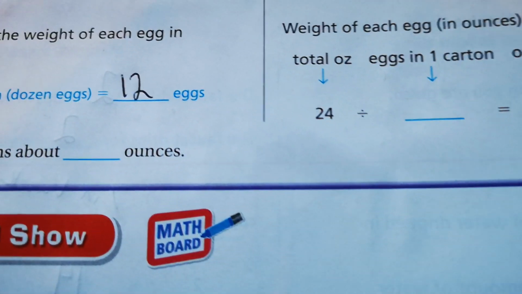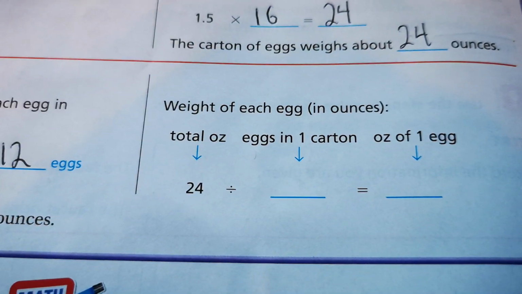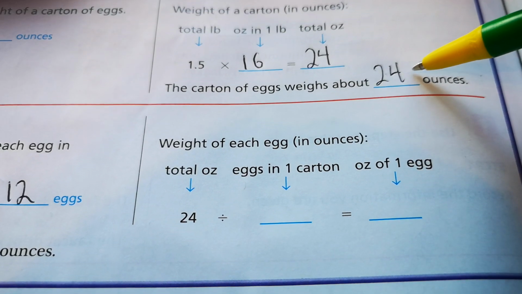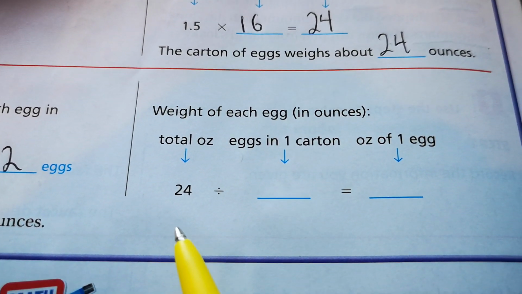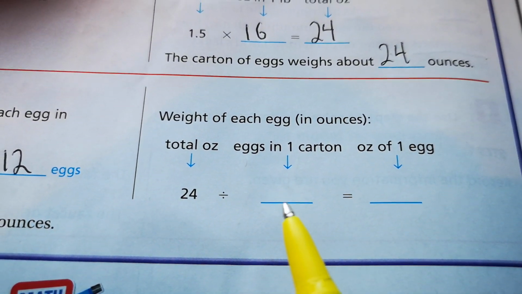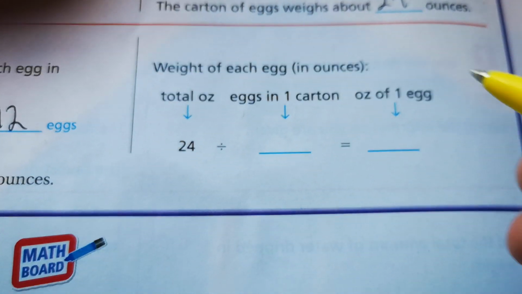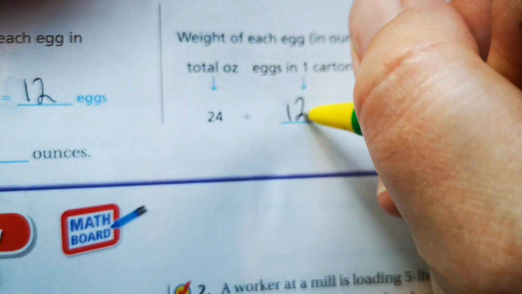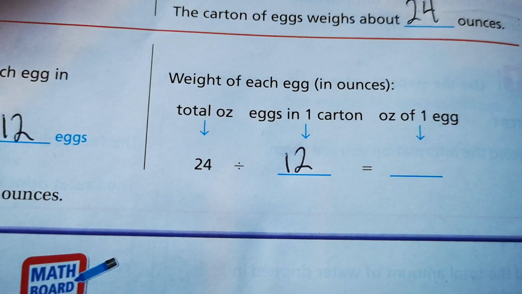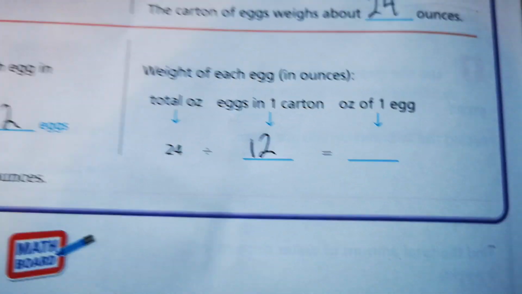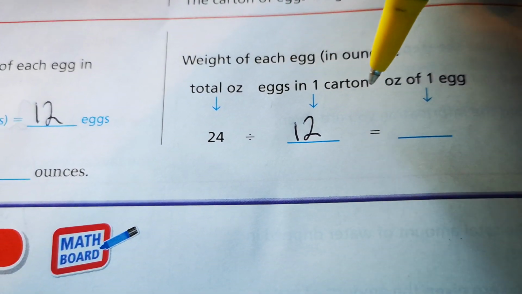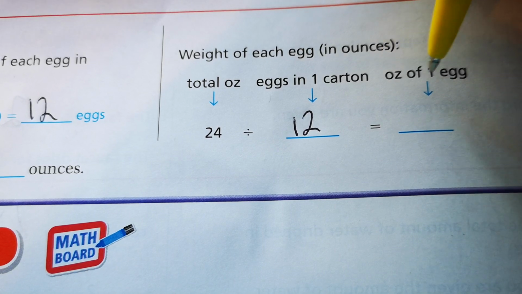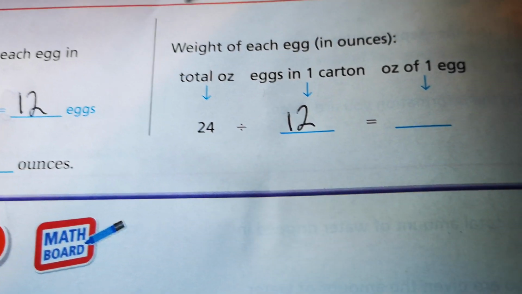So to find that, I take the total amount of ounces, which again I found is 24 ounces, and I divide it by the amount of eggs that are in the carton, which I just found out was 12. And by dividing, I will find the weight of each egg in ounces.